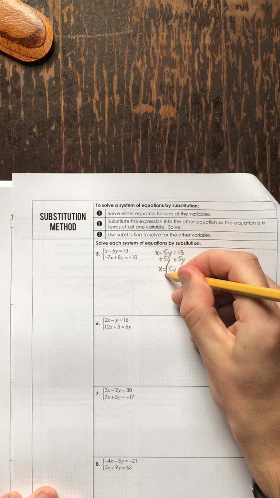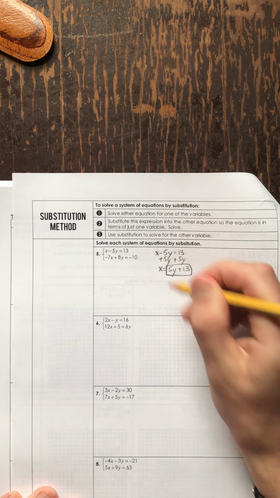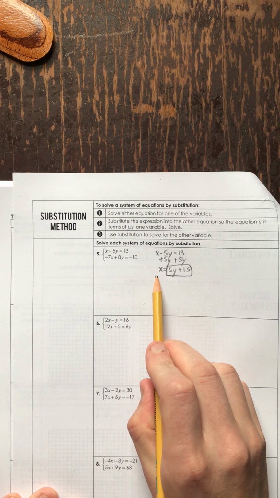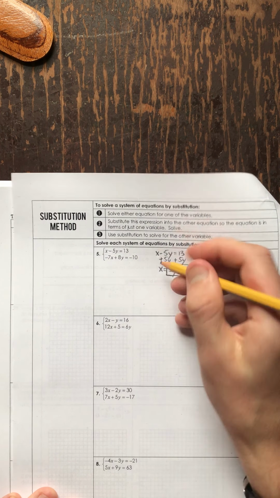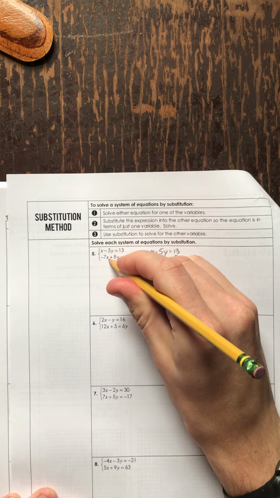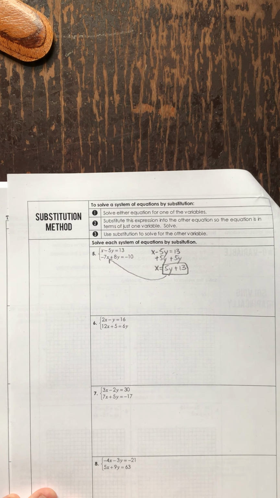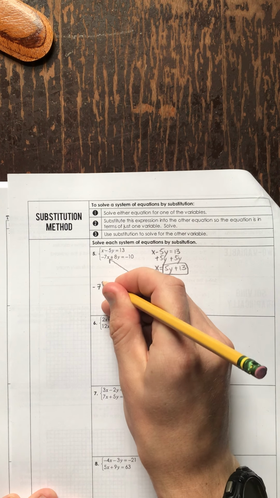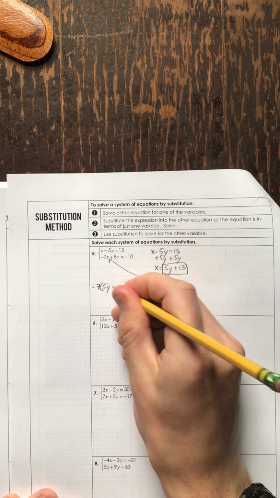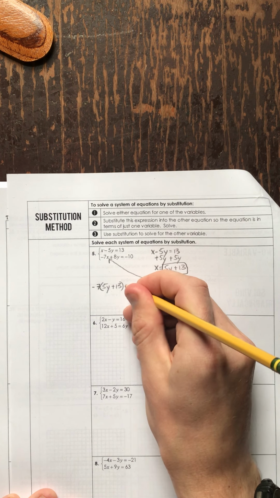Then what I like to do is box this up, because what this equation is actually telling me is that x is equivalent to 5y plus 13. These are equal to the same thing. So in my other equation where it says x, I could replace that with 5y plus 13. I'm going to rewrite that equation: negative 7, and instead of x, I'm going to write the 5y plus 13.